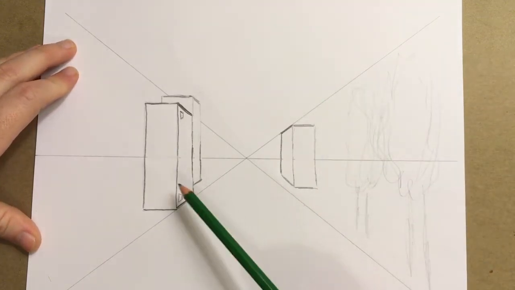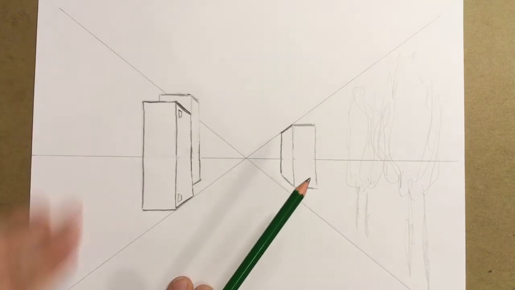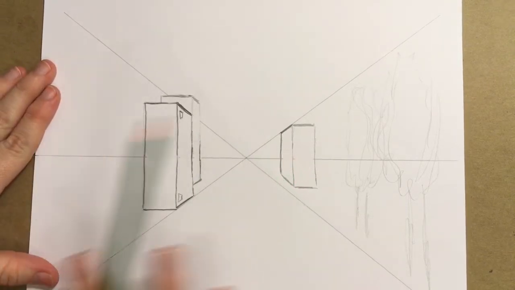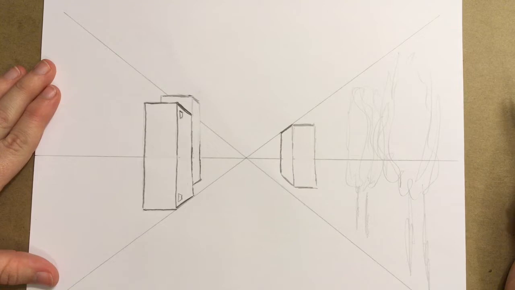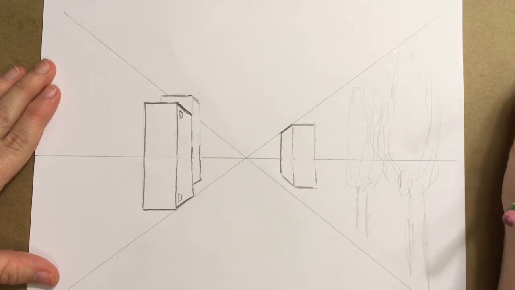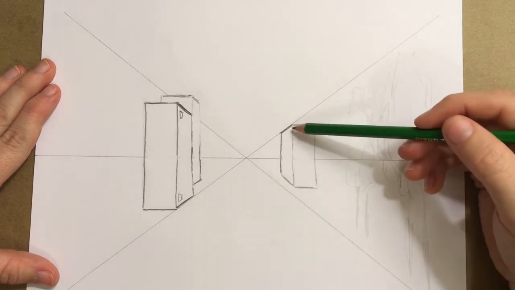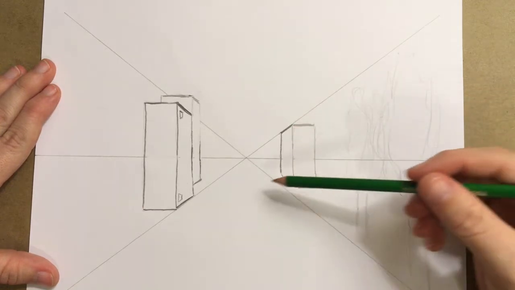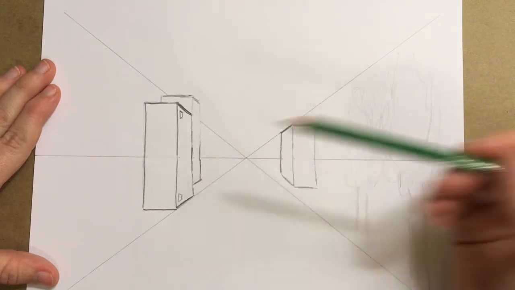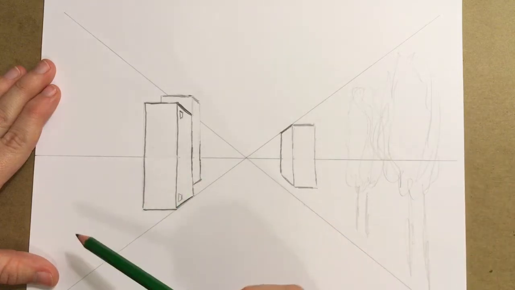So it doesn't have to be buildings. It could be some kind of landscape. But for this first one, I'd really like y'all to get a hang of buildings. So if you want to throw some trees in between, sure, but let's practice buildings.